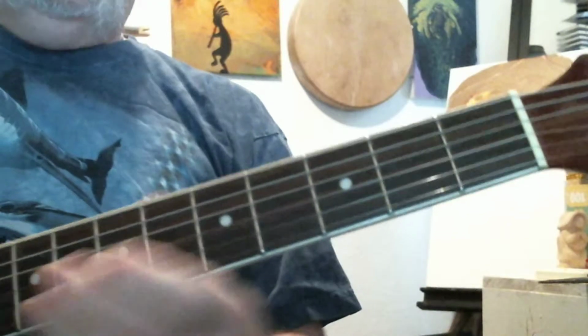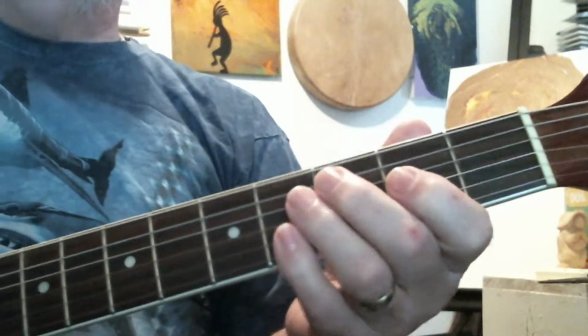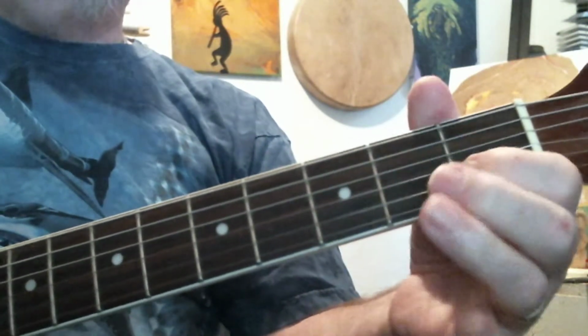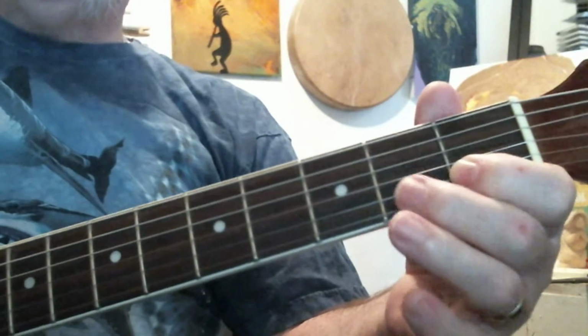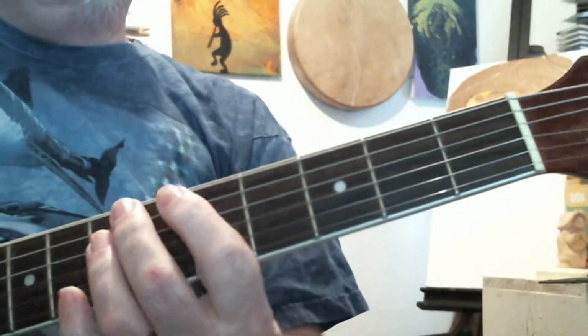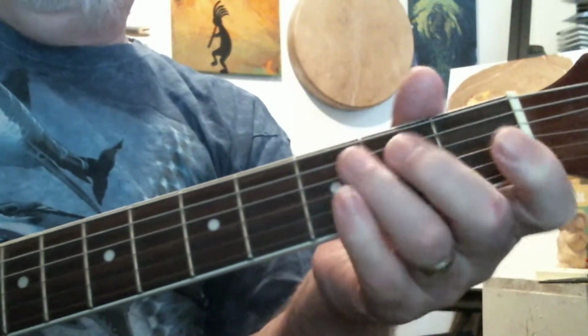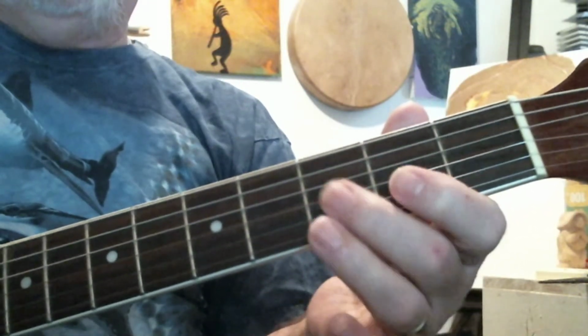So let's work with that C major scale because that's what we started with. C, D, E, F, G, A, B, C. Now we're using open strings, and we can't use open strings when we get up here. So let's transfer that pattern to a different shape, if you will.